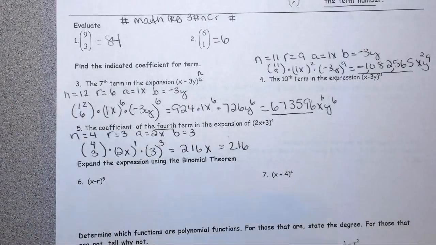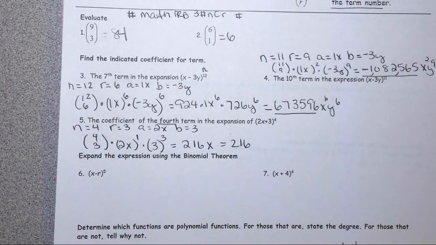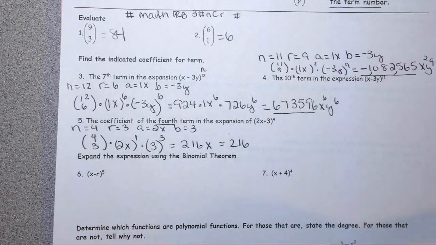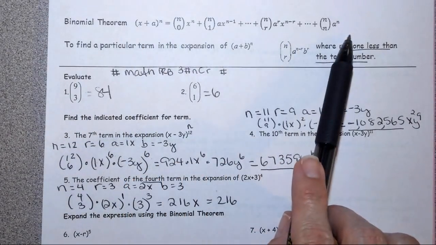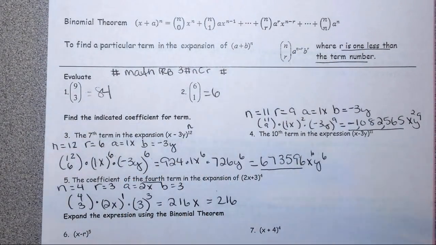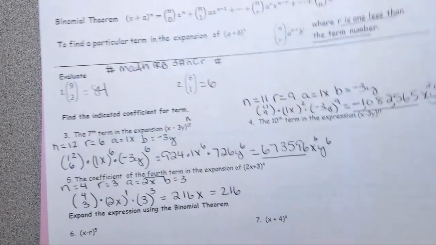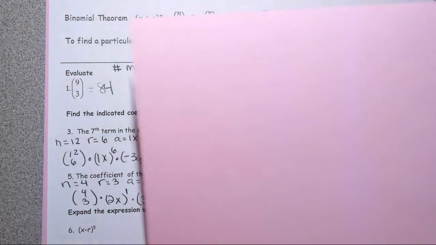Alright, 6 and 7 want me to use the binomial theorem to expand x minus r to the 5th and x plus 4 to the 4th. For this particular problem, I'm going to use this formula up top. I'm going to need scratch paper. So if you had scratch paper, this is the time you're going to want to use it.